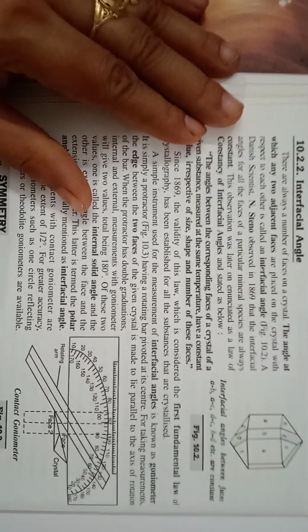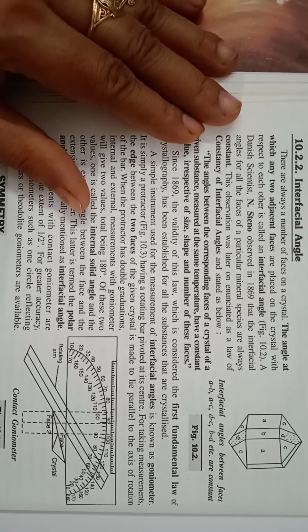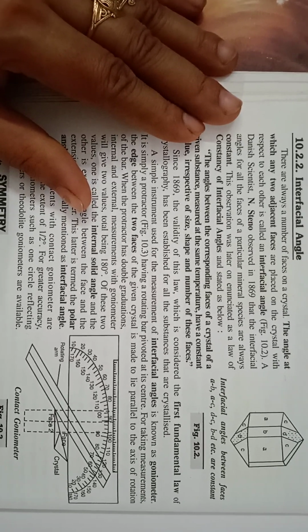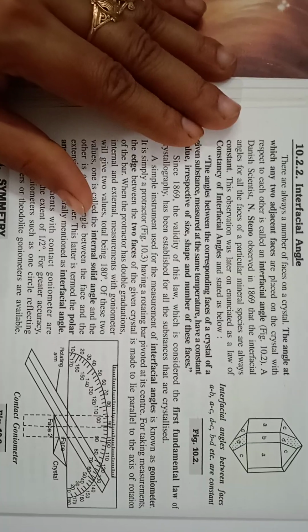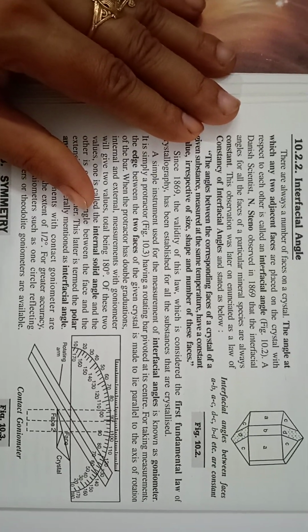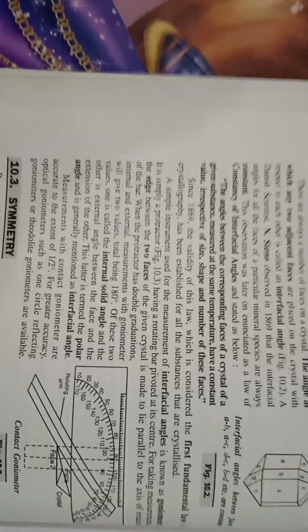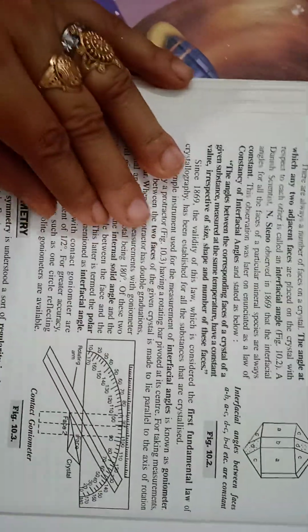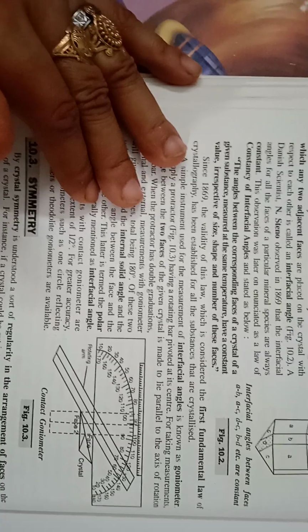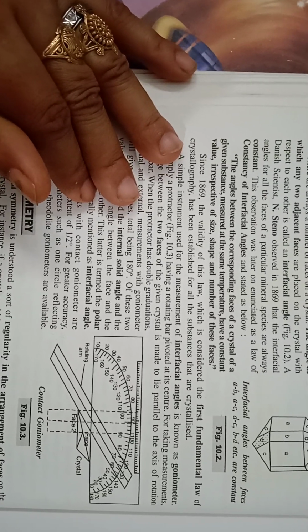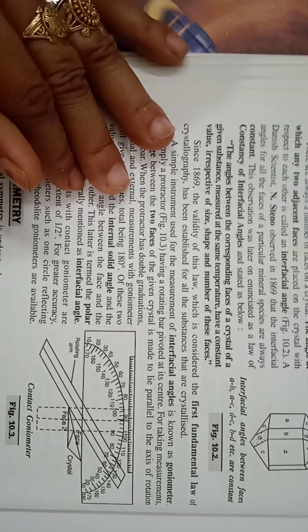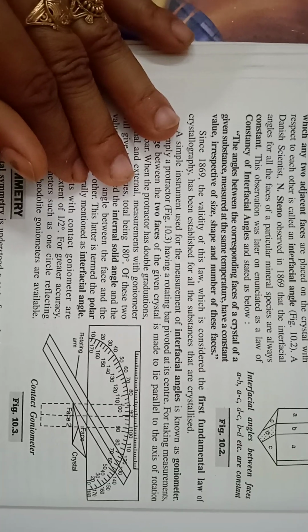This observation was later enunciated as the law of constancy of interfacial angles, and stands as below. The angle between the corresponding faces of crystals of a given substance, measured at the same temperature, has a constant value irrespective of size, shape and number of these faces.